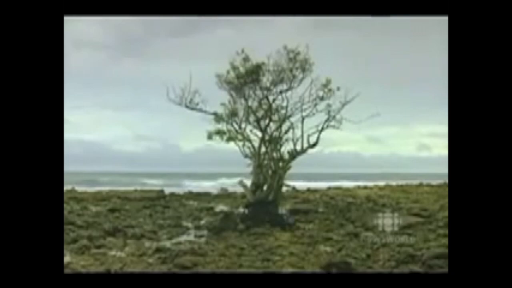The first thing I found was a tree in the Viligili. And then I heard from the people that this tree had been staying there in the same position for at least 50 years.